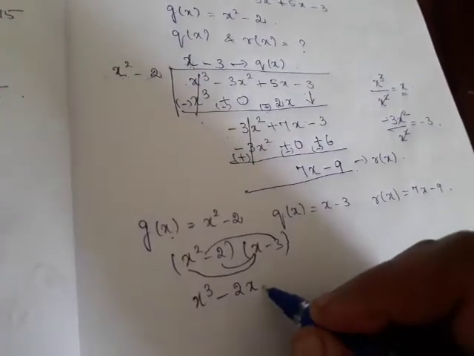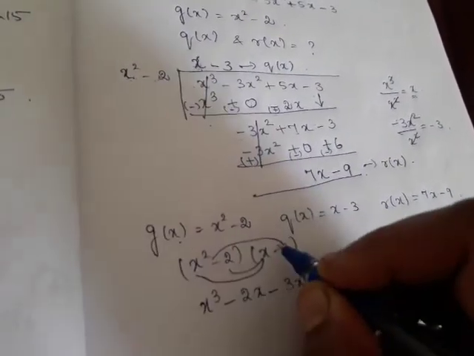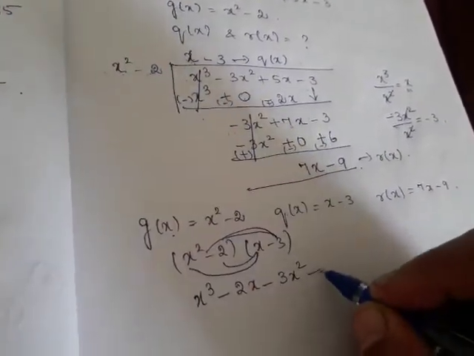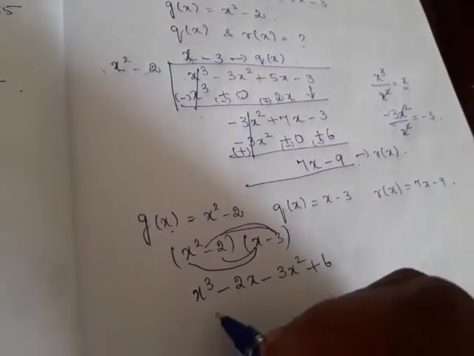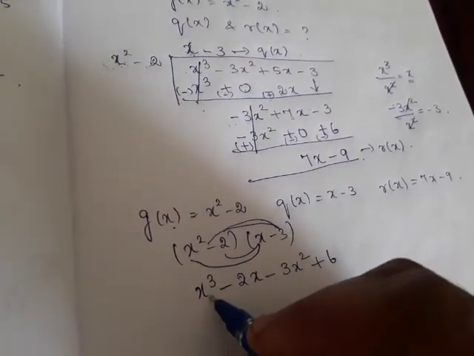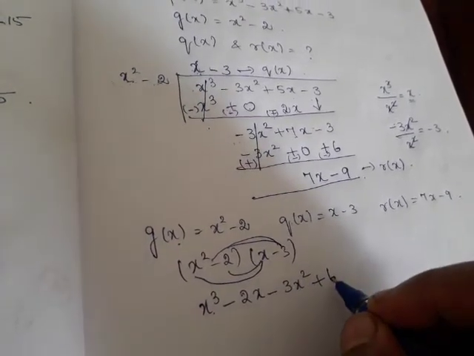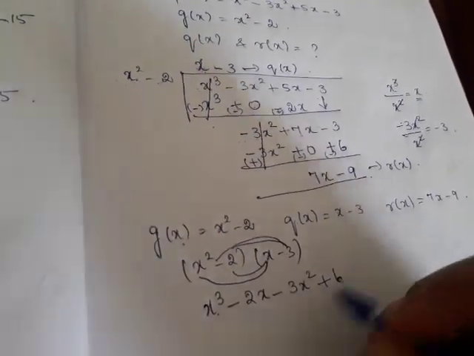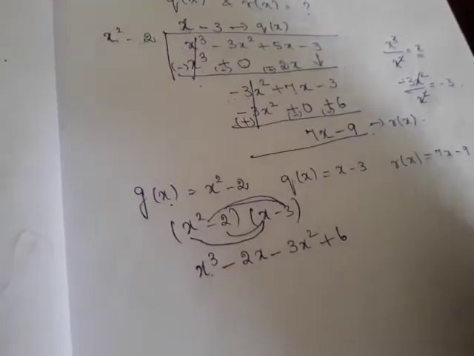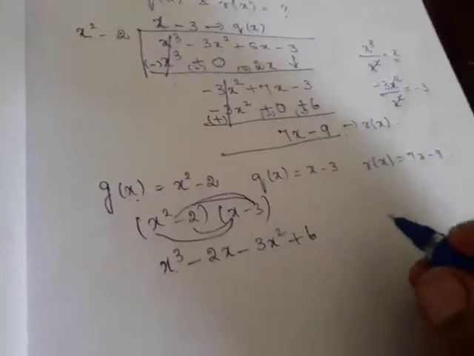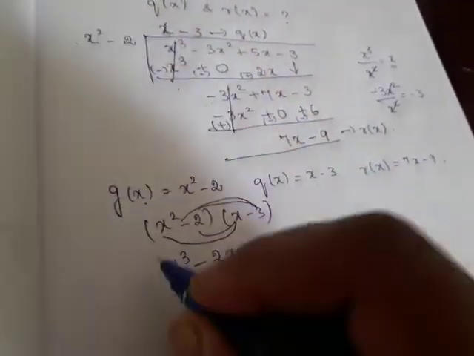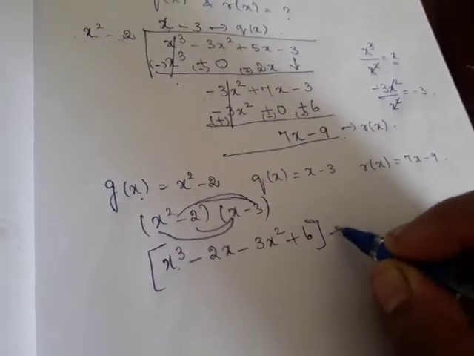Minus 3 into x square is minus 3x square. Minus into minus, it will become plus. 3 2s are 6. Right? x cube, x square, then the constant term. Now with this we don't have any like terms here, so we don't want to add. With this we need to add the remainder.